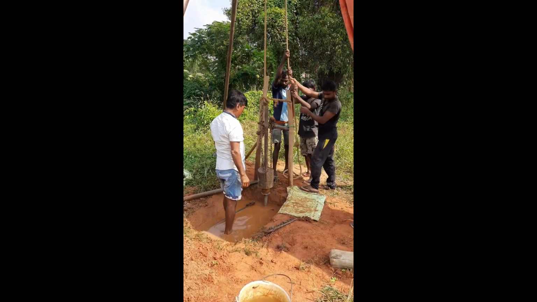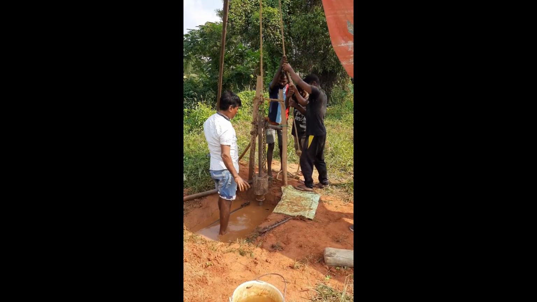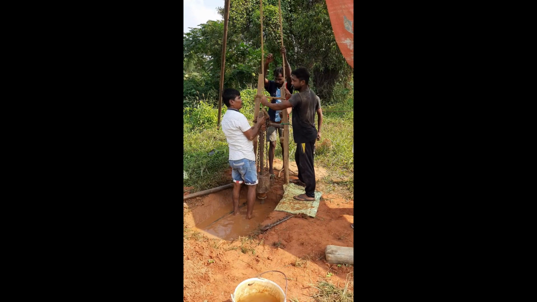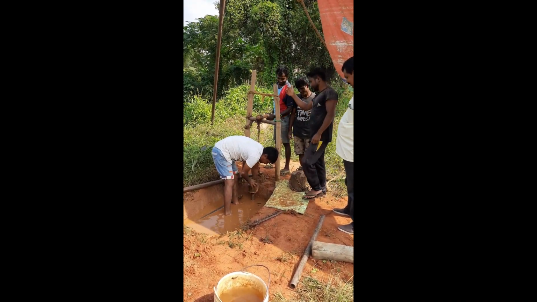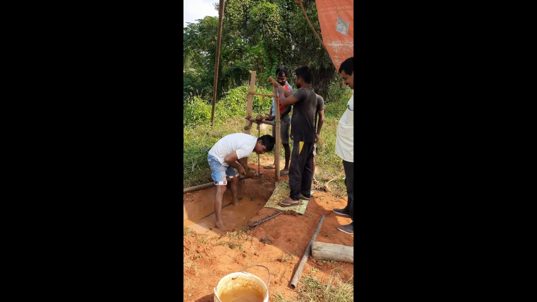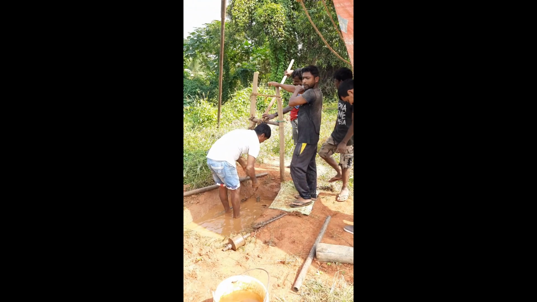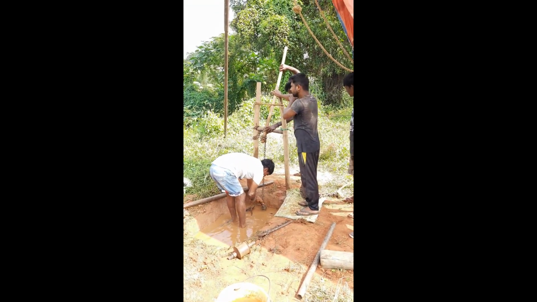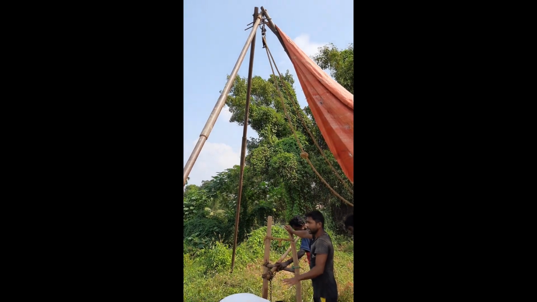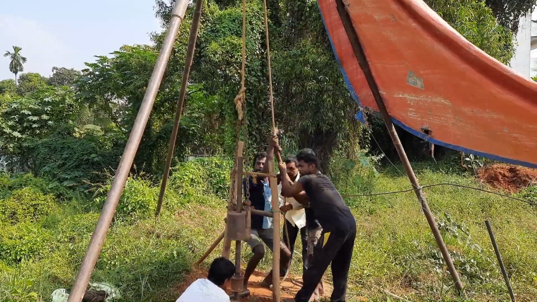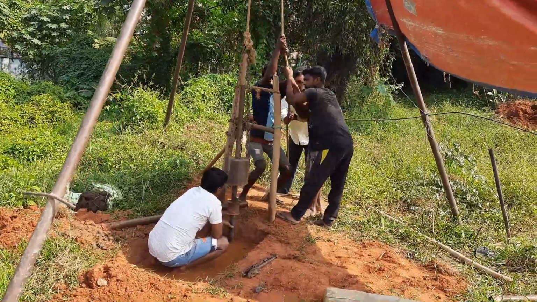Procedure for standard penetration test. The test is conducted in a borehole by means of a standard split spoon sampler. Once the drilling is done to the desired depth, the drilling tool is removed and the sampler is placed inside the borehole. By means of a drop hammer of 63.5 kg mass falling through a height of 750 mm at the rate of 30 blows per minute, the sampler is driven into the soil.